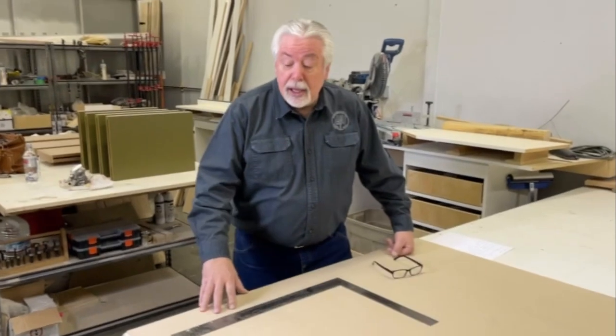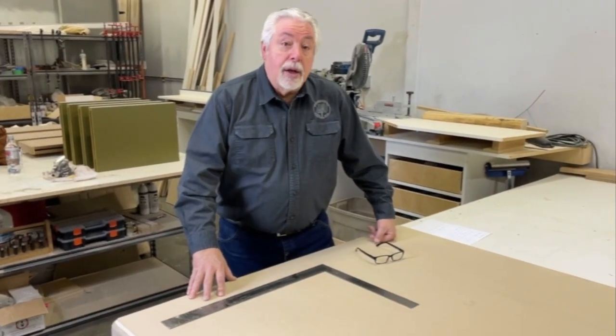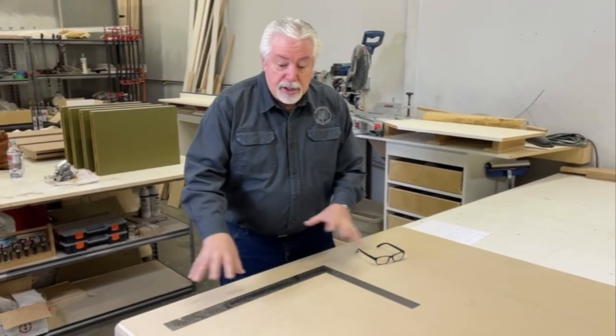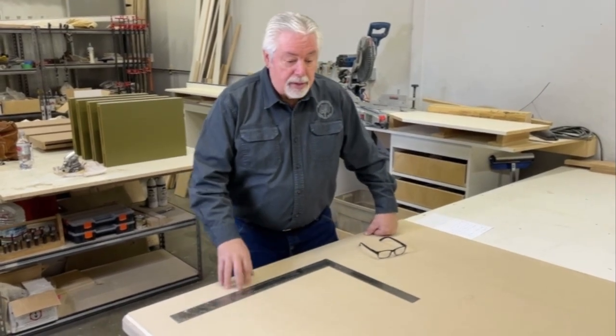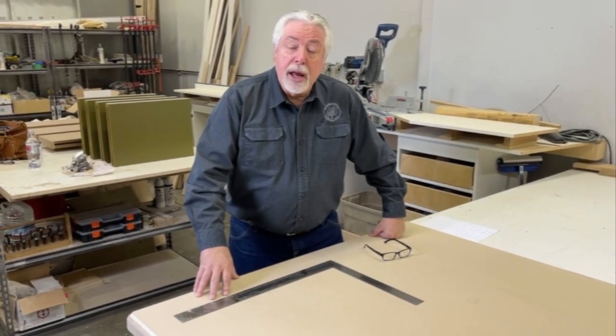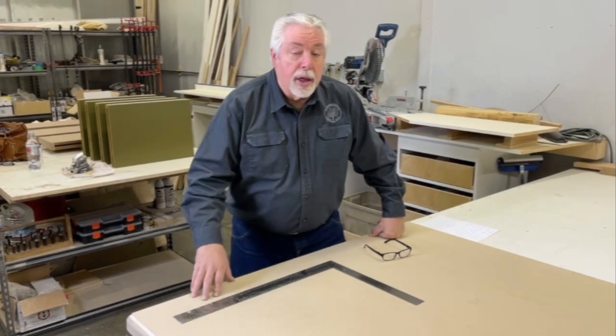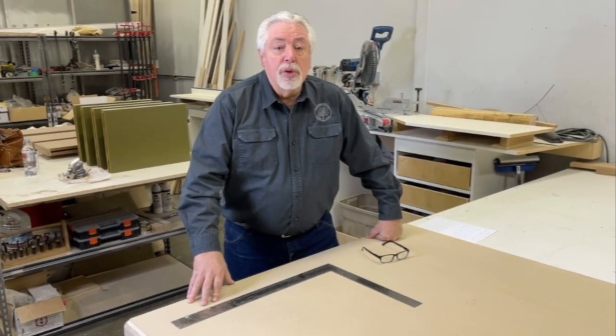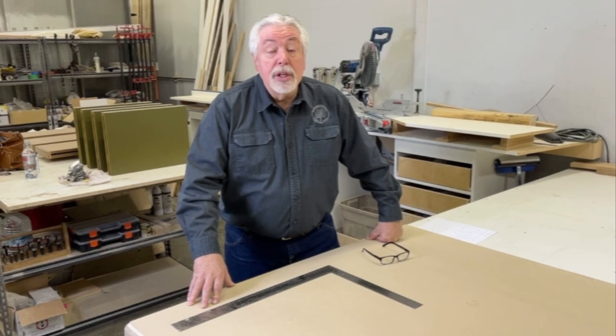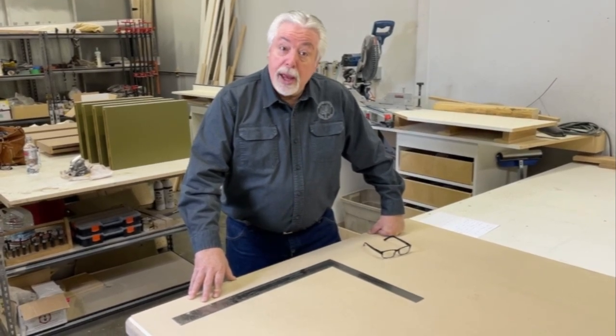If you're just beginning in your cabinet career, or if you're getting ready to design, and I design my cabinets always on a piece of MDF like this and draw it out so I know my sizes, and we're going to do that. But there are some basics you need to know every time you design a corner cabinet.